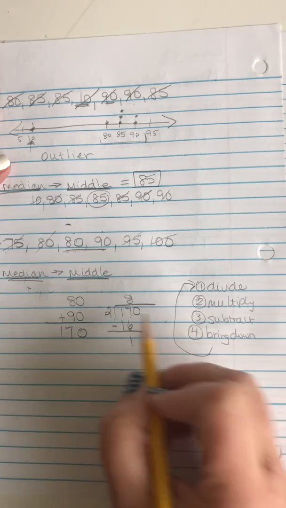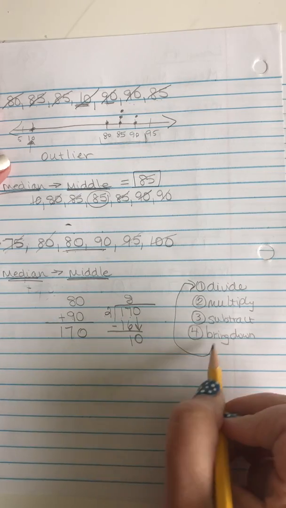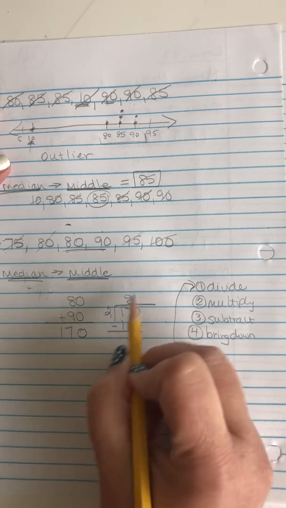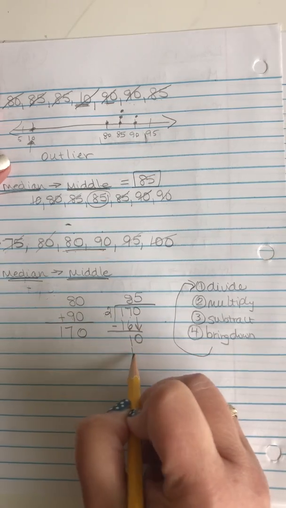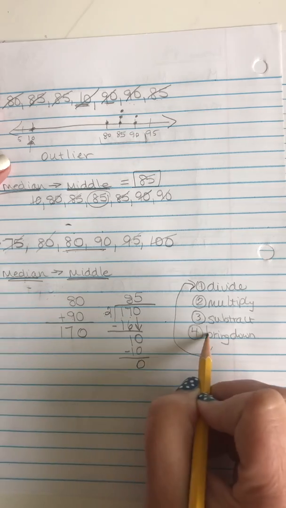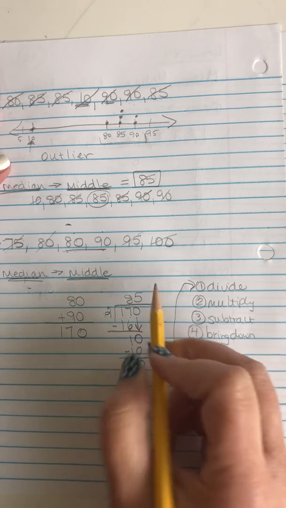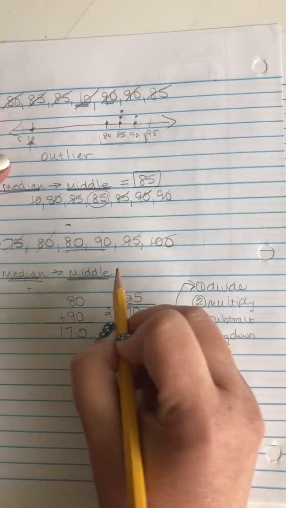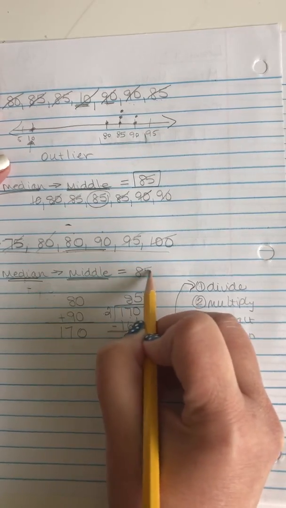And then step 4 is to bring down. Now I'm at step 4. I have to go back up into divide. So I have a new division problem. 10 divided by 2 is 5. Step 2 is multiply. 5 times 2 is 10. Step 3 is to subtract, and I end up with 0. Step 4 is bring down, but I have nothing to bring down, and so I have no remainder, so my answer is 85. Now, so in this case, my median, or my middle, of this list of numbers is 85.